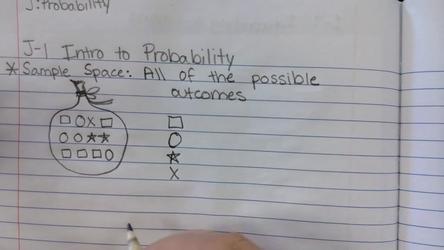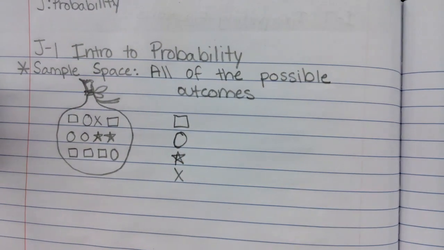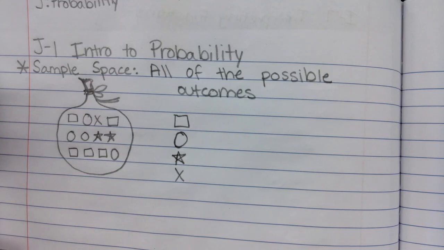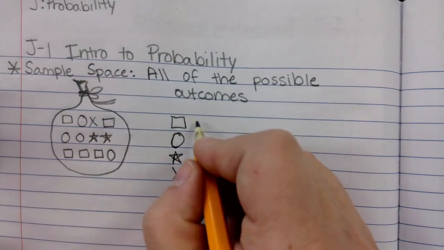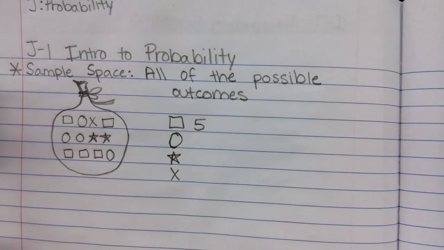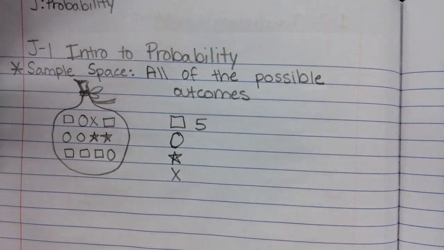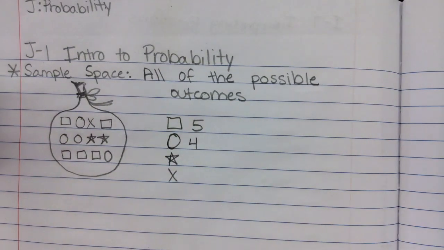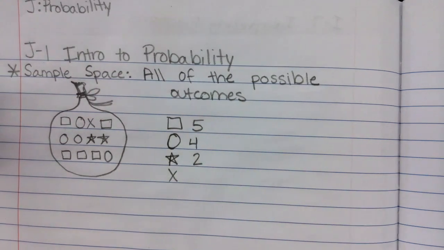So when we talk about the sample space, we want to talk about how many possible outcomes there are. So when we look at squares, how many total squares did we have? I had 5. How many stars? 2. And how many X's? Just 1. Okay, so this is the list of the sample space.